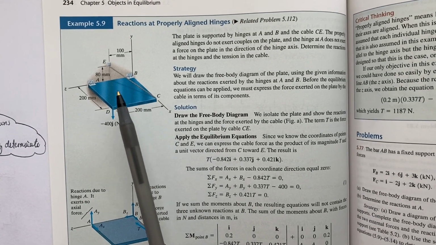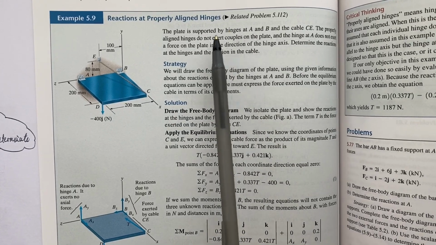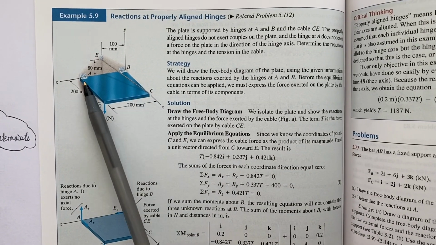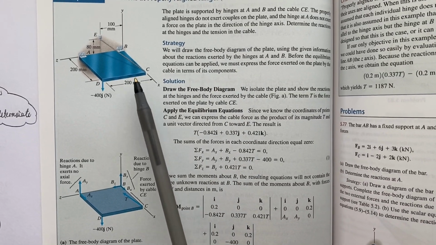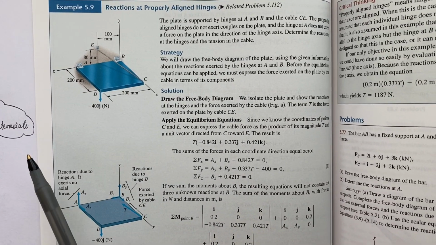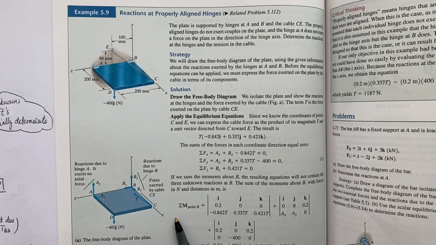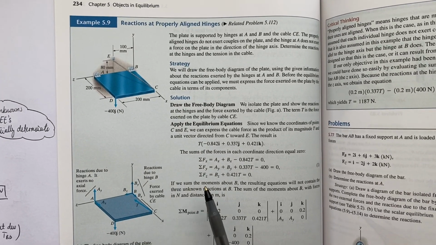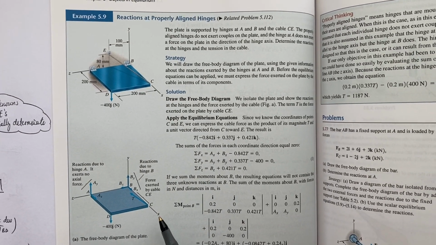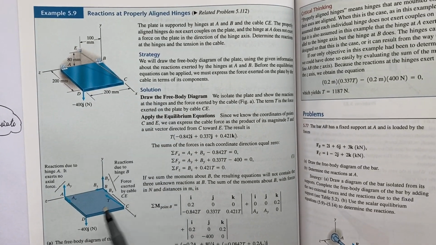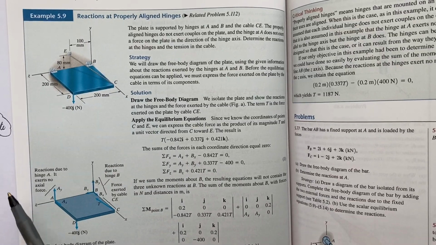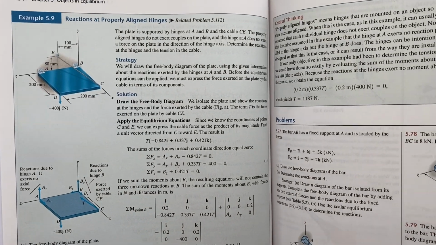We reduced the system down based on the information we were given in the question about these two hinge supports, and we worked through this example to find the reactions due to those hinge supports. So that's quite a good one because it's a worked example from the textbook. It's a good one to go through to revise how to apply the equilibrium equations to a 3D supports problem.